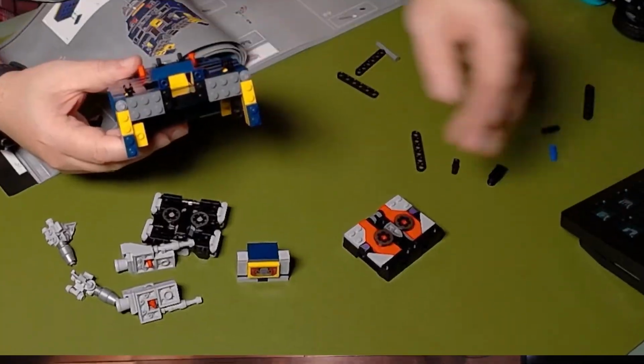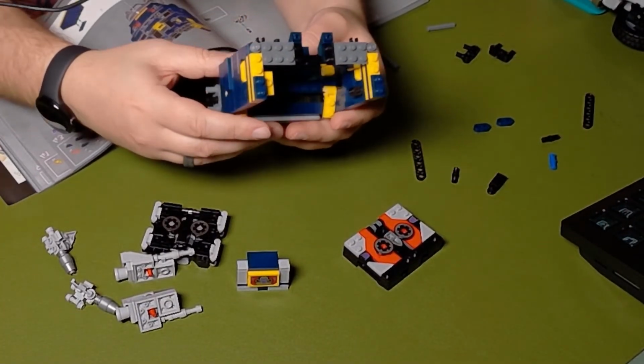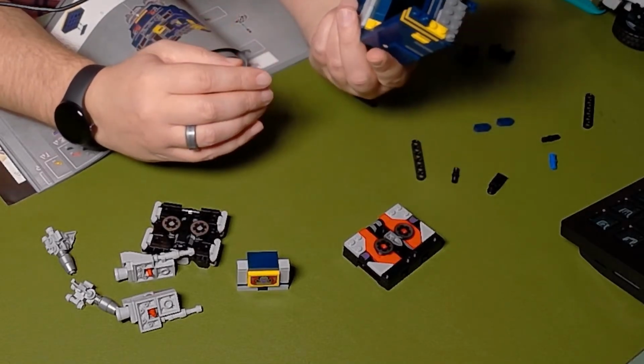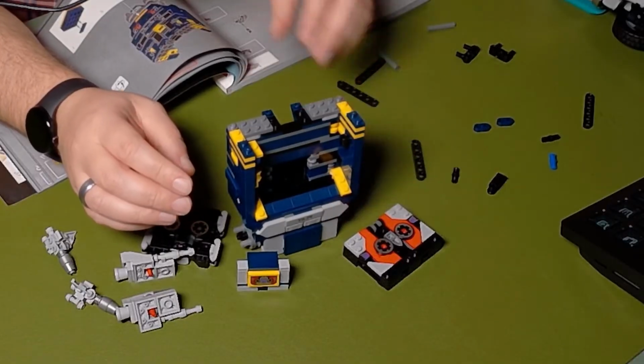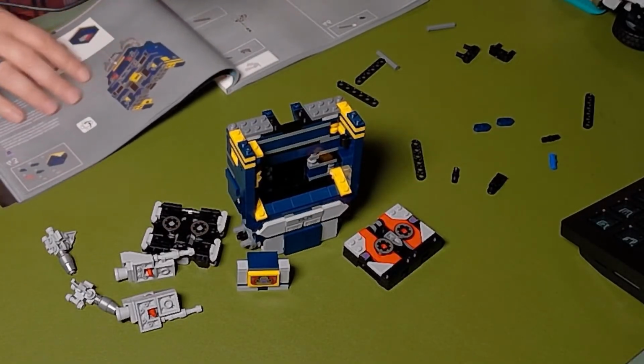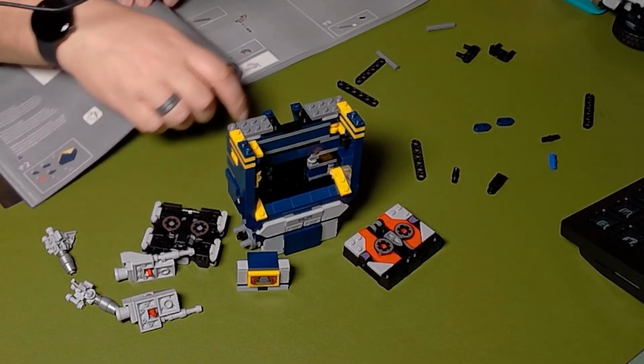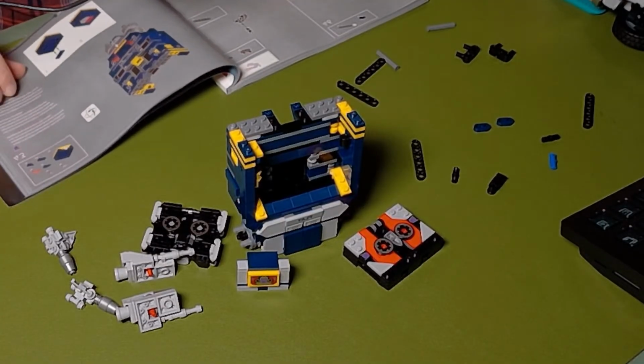That's too much fun. It's gonna be hard not to let my son play with that. All right, let's see what the next bit is.